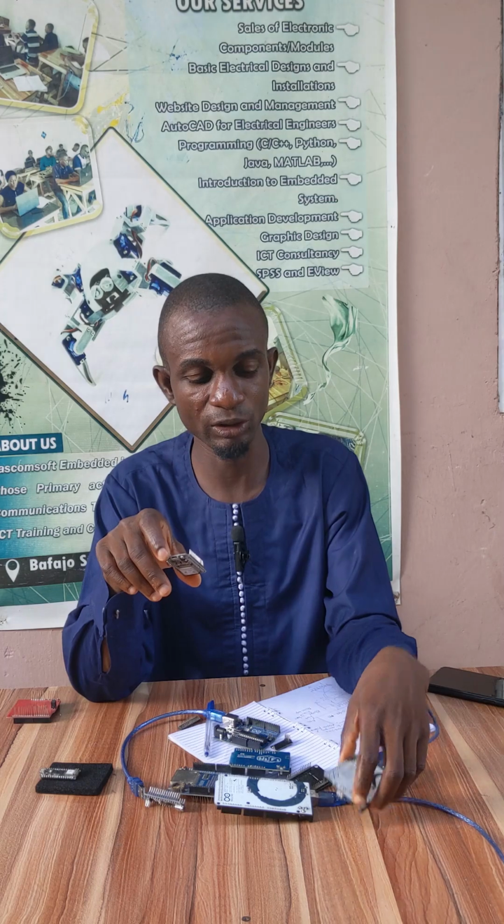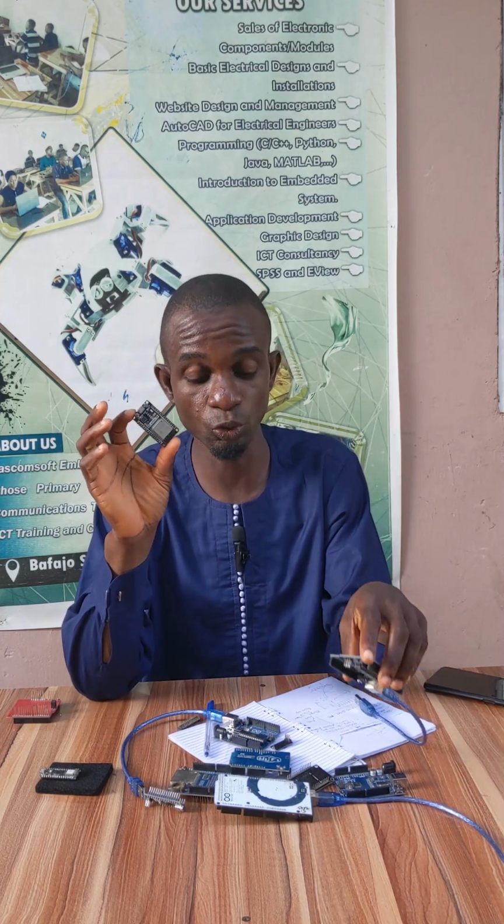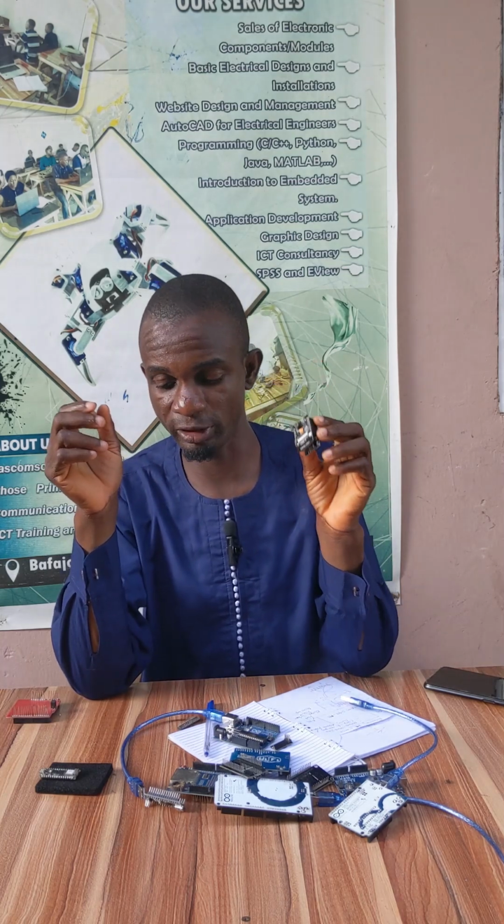This ESP32 board is actually 32-bit, unlike the other ones that are 8-bit, and they all work fine on the Arduino IDE. Then second to the last, we also have the ESP32 CAM. So if you want to run a project that has to do with images, simple image processing, then definitely this guy is a very good flavor for you.